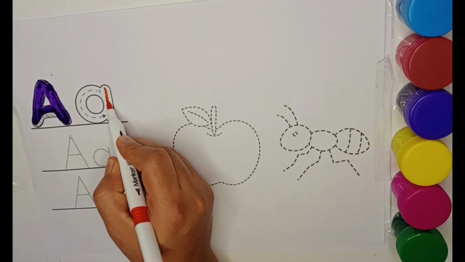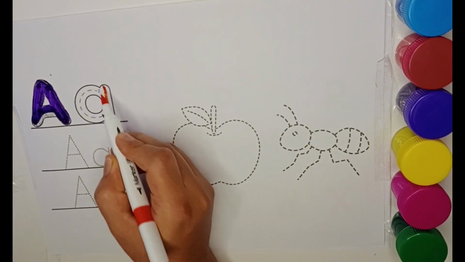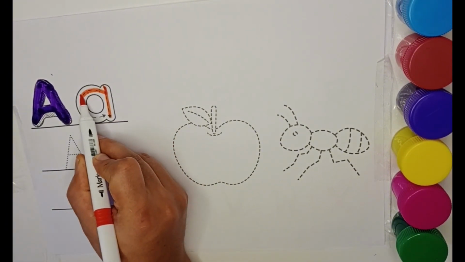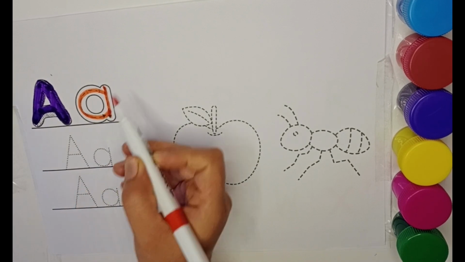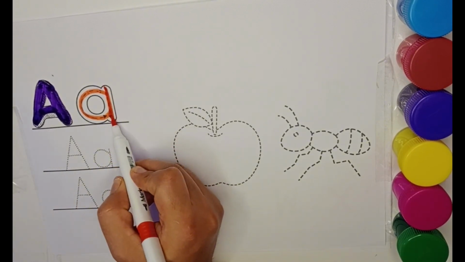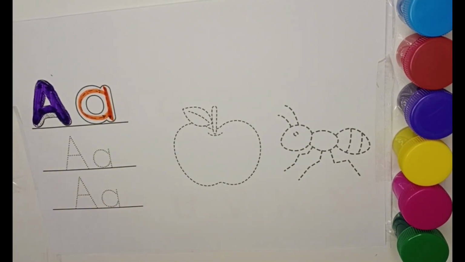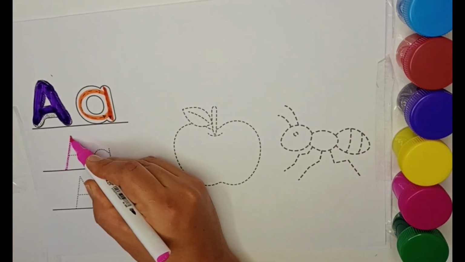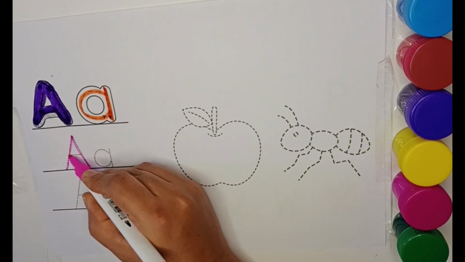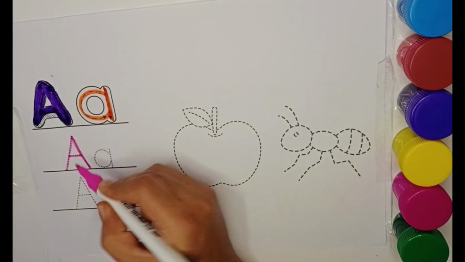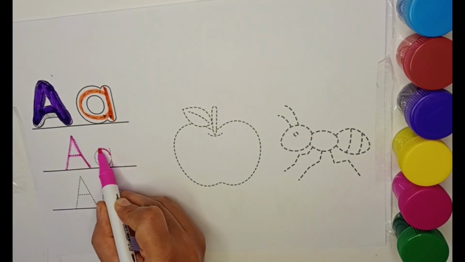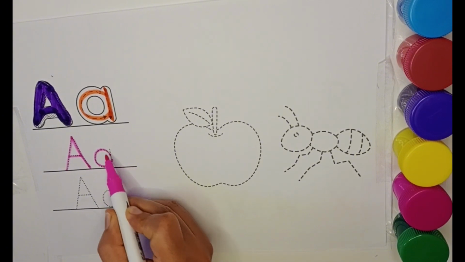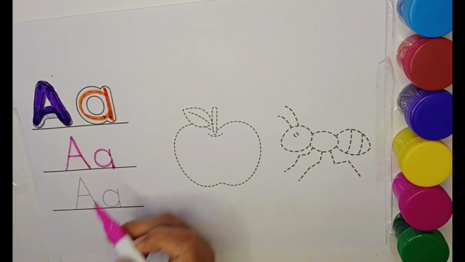Apple. A. A is for apple. Now we write A and we read A. A is for ant. A is for apple.